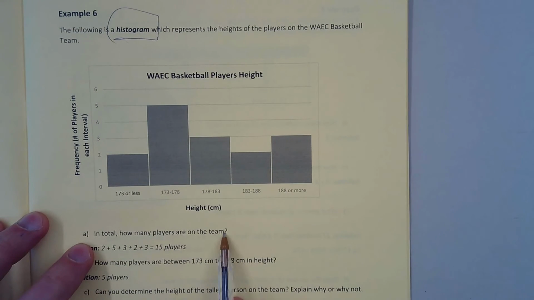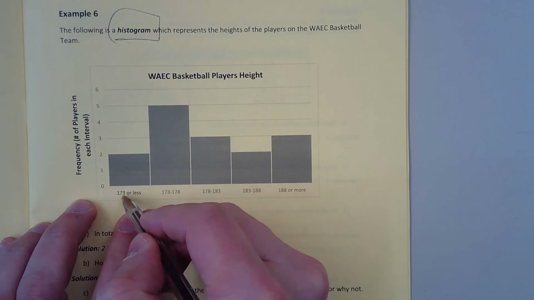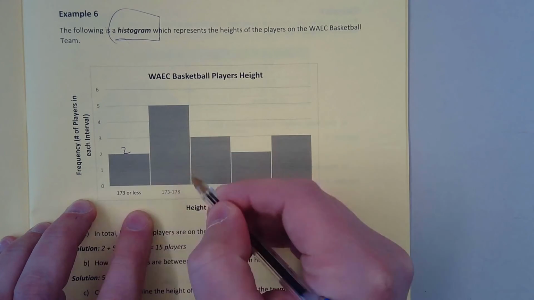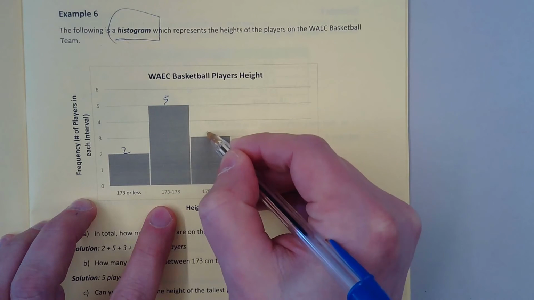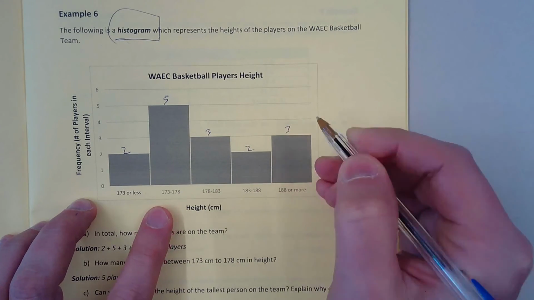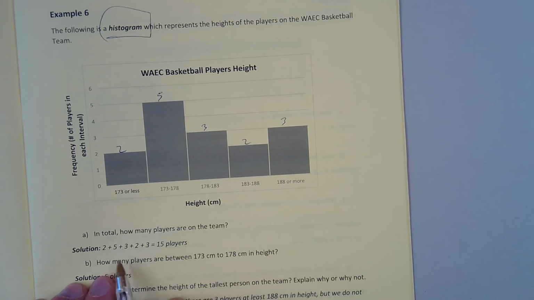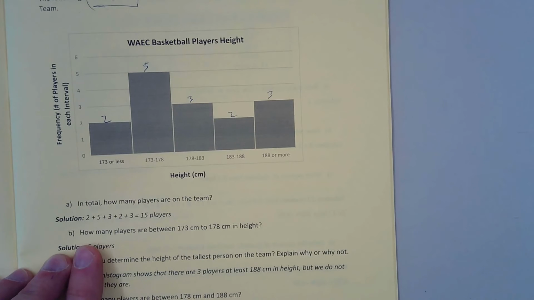In total, how many players are on the team? So to figure that out, how many are 173 or less centimeters? 2. How many are here? 5. How many are here? 3, 2, 3. So then you just add up all those numbers to figure out how many people there are. So 2 plus 5 plus 3 plus 2 plus 3. There's 15 players represented in the data. So that was a little tricky there.